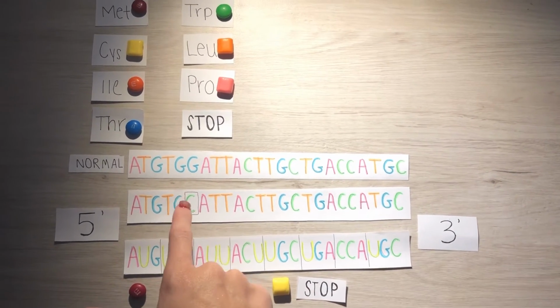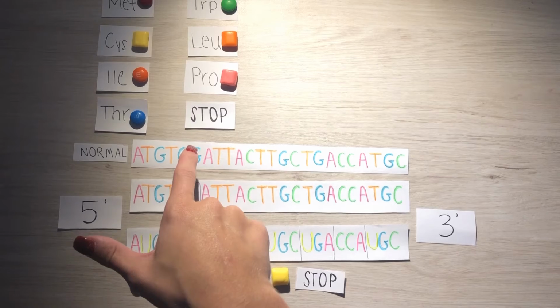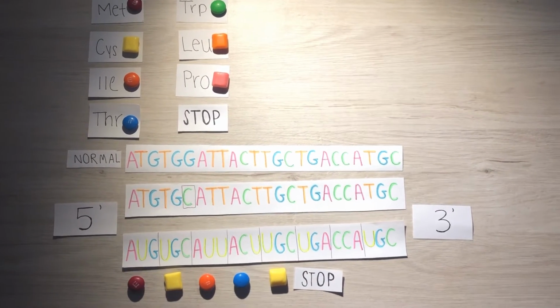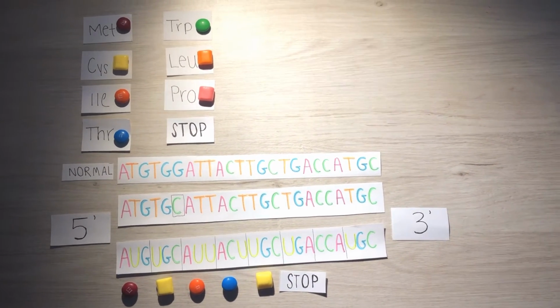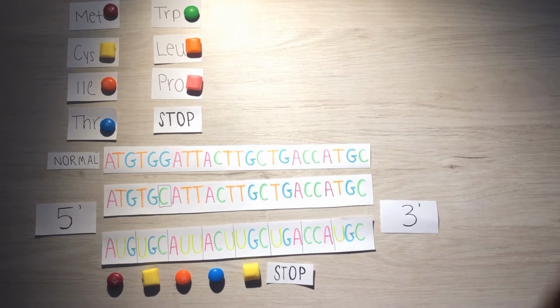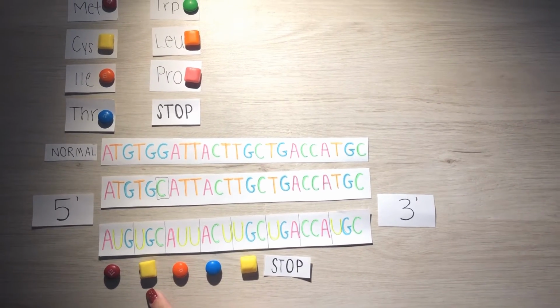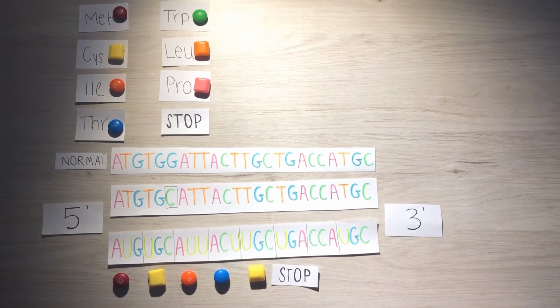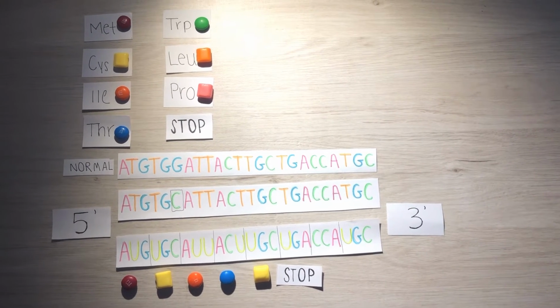So as we can see, here is the point mutation that we see, where a G base is changed to a C base. So this is an example of a transversion, and as we can see, it does code for a different amino acid than the normal strand does. So this is an example of a missense mutation.